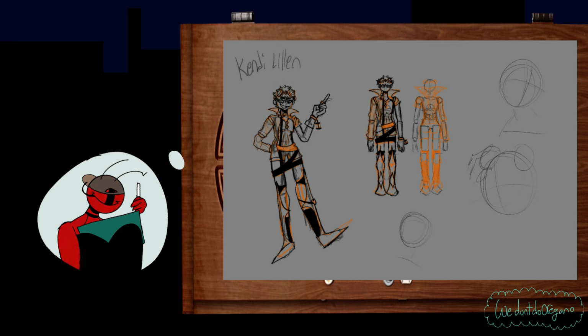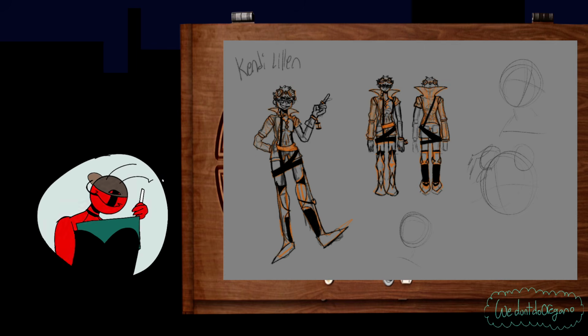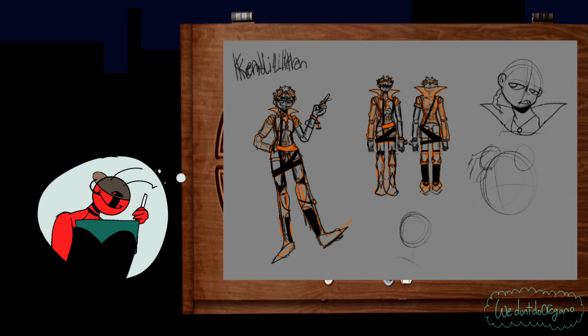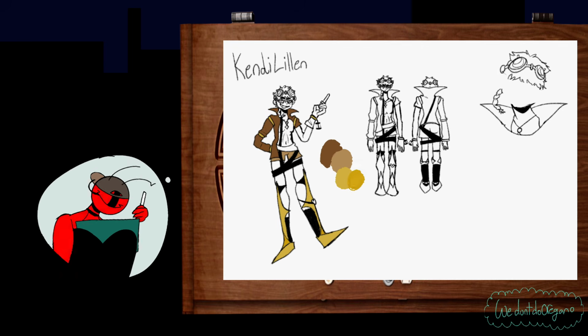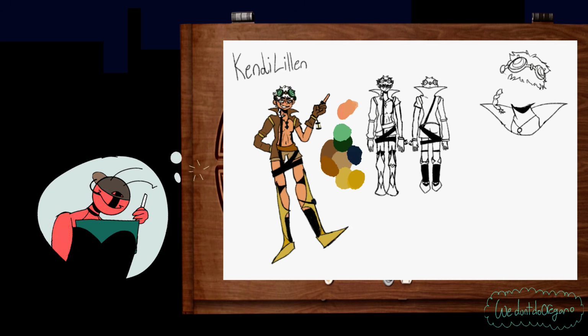Since he's an inventor, I gave him goggles, and let me tell you, I did not know what I was doing when I drew those. I looked up some images, but there was no helping my confusion. I had drawn goggles before in the past, but honestly, they just never end up looking the way I want them to. And I had no idea how to over-design them either.